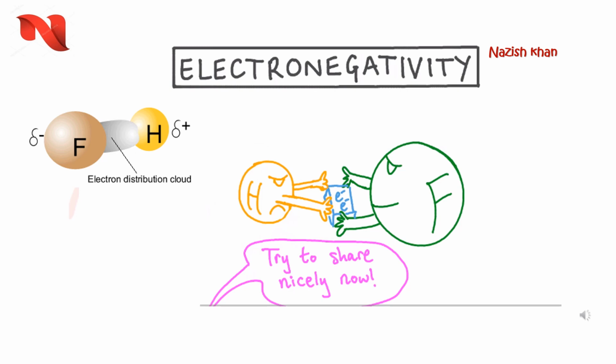3. Use Linus Pauling's numerical values to compare the electronegativity of different elements. 4. List factors that affect electronegativity. 5. Predict the type of bonding that is likely to occur from differences in electronegativity.